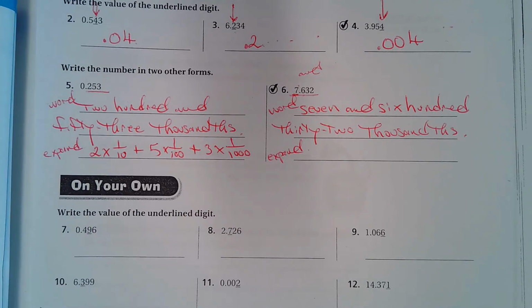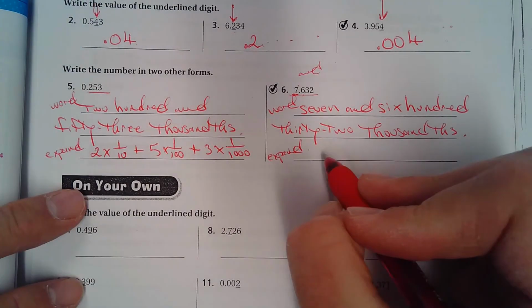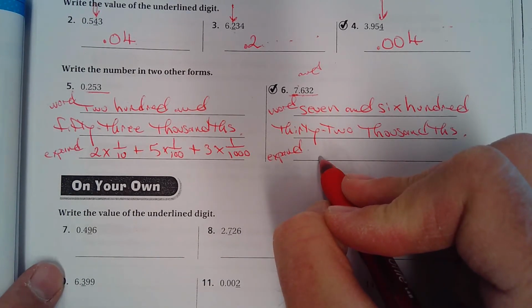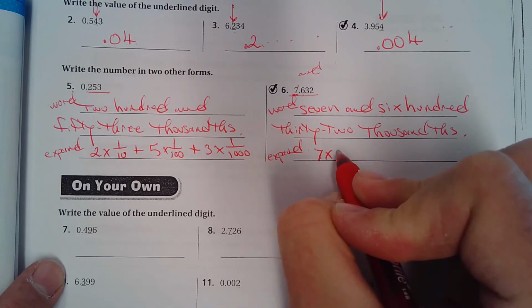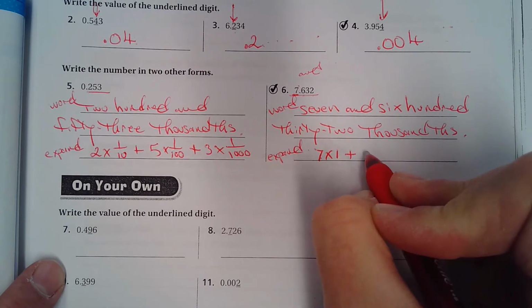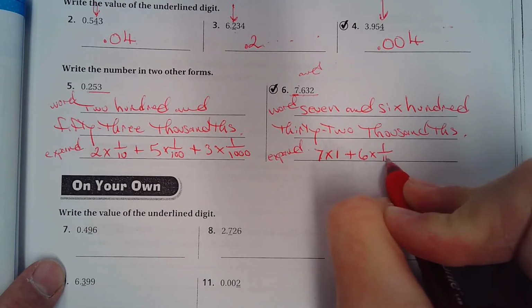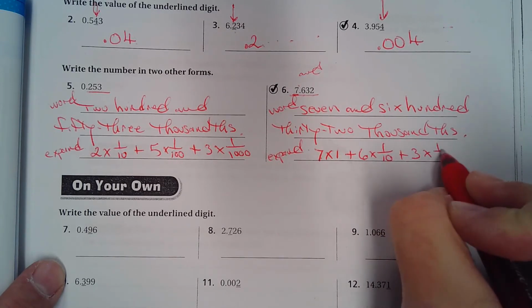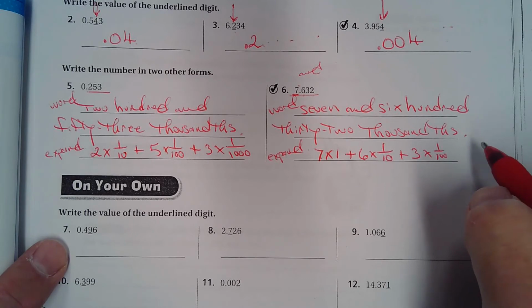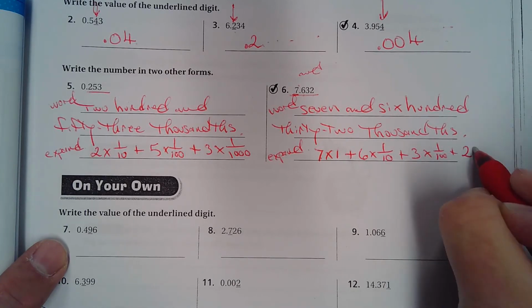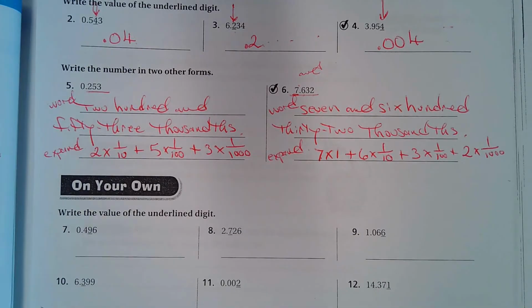Good job. 10 points. Expanded form. Miss Stocklin. 7 times 1. Good. Plus 6 times 1/10. Good. Plus 3 times 1/100. Good. Plus 2 times 1/1,000. Nicely done. 10 points. Pretty straightforward. I think because of what we've been doing the last couple of days, you guys have this down pretty well. Questions on any of this so far?